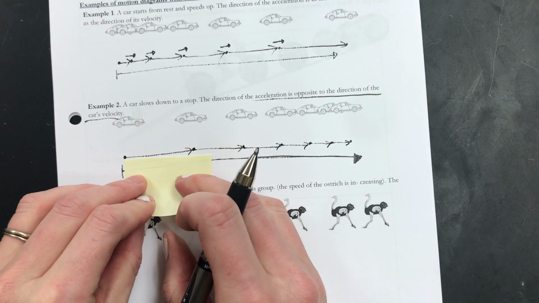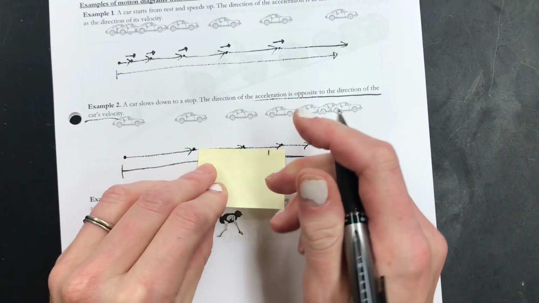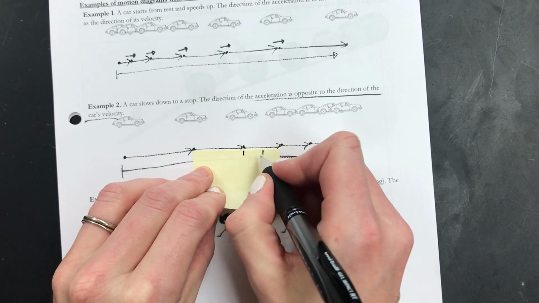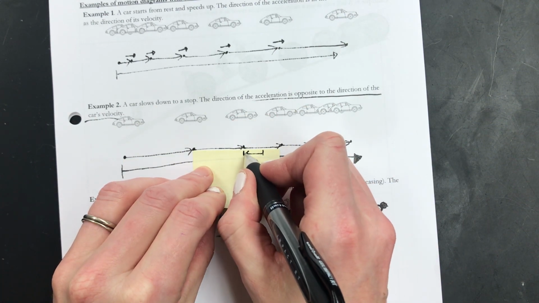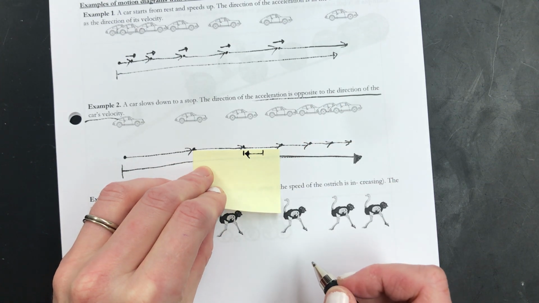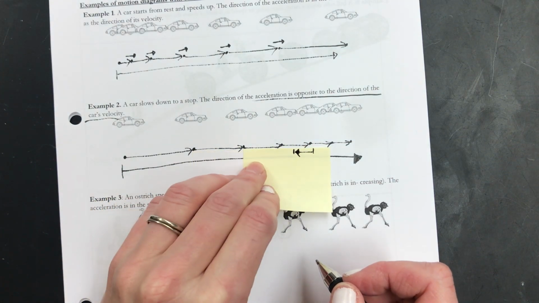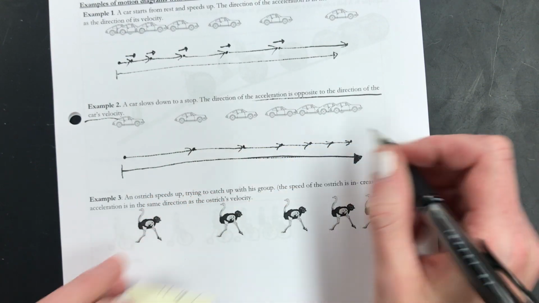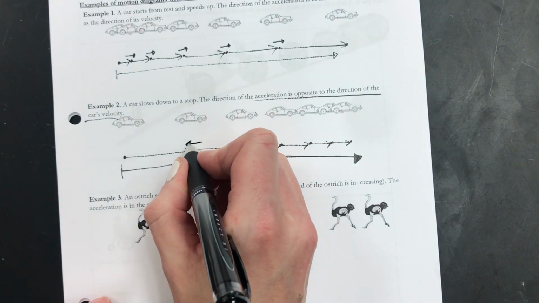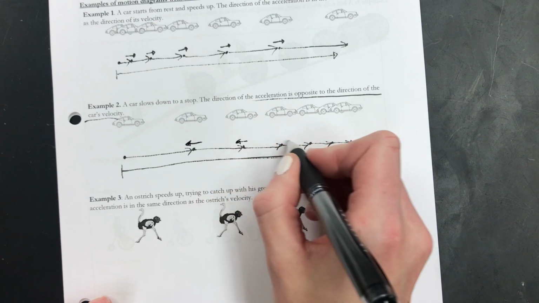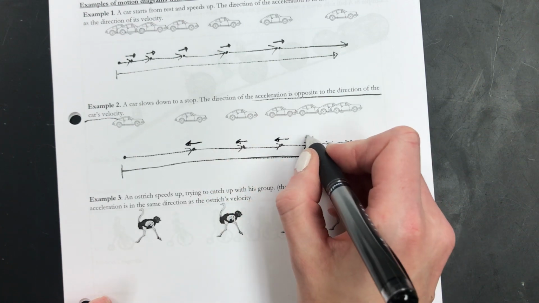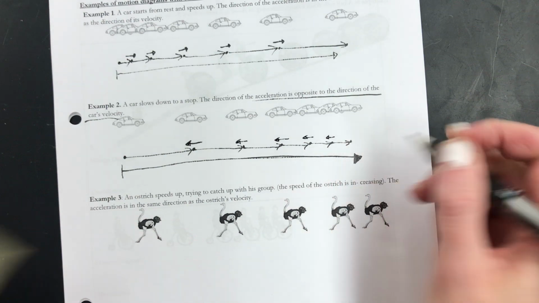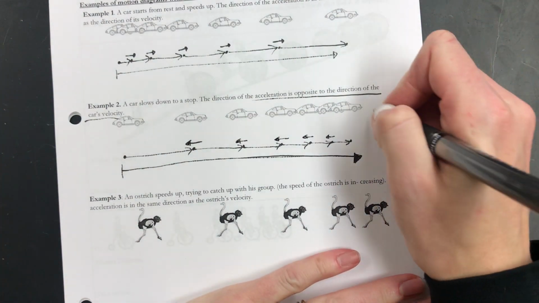Okay, so there's the first length. And look how much shorter it is here. That right there is my acceleration arrow, but because my arrow got shorter, my arrow is going to point in the other direction. And there it is again. They're not exactly even, and that's okay. So I'm going to show my acceleration pointing in the opposite direction. So we should make a note, and we'll put it right here.